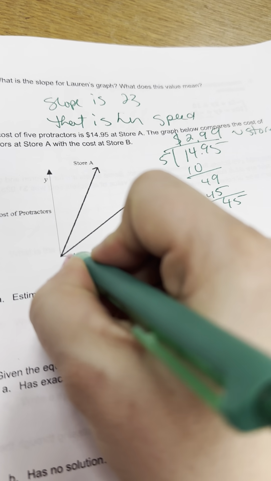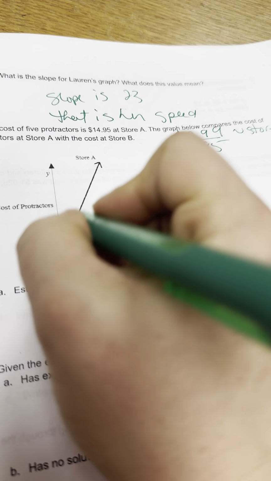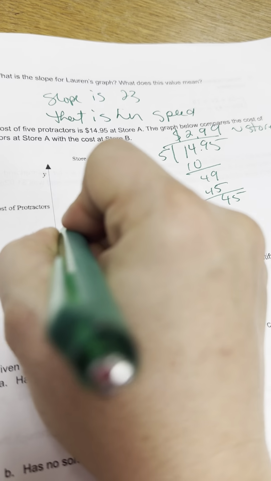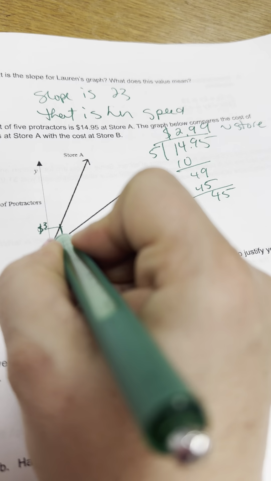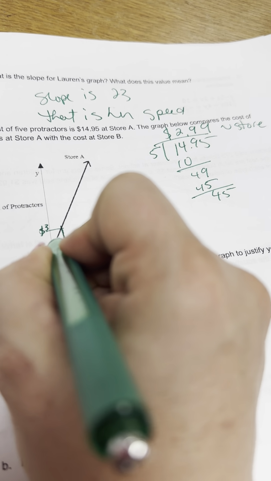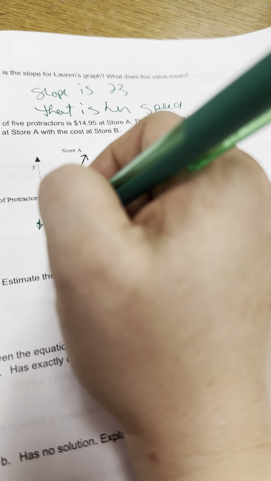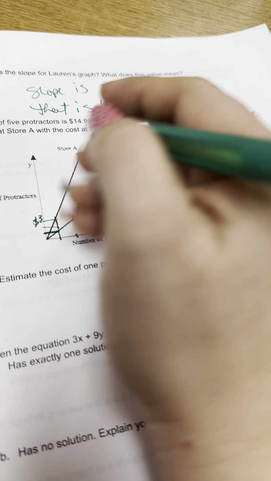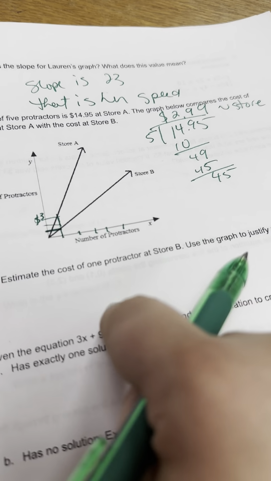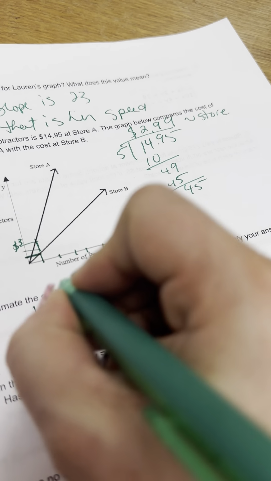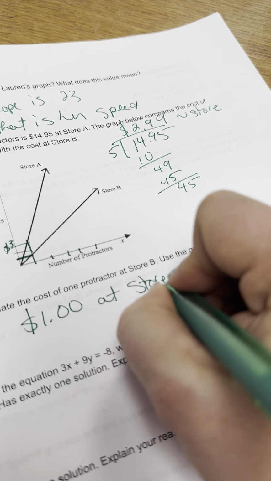So if I add these tick marks, so this is 1, so this would be $3 roughly. So if I come across to here, this could really be any amount. So maybe that looks like 1 to you, or 2, or maybe $1.50. So you can really do anything as long as it's less than 3. So I'm going to say it's $1 at store B.